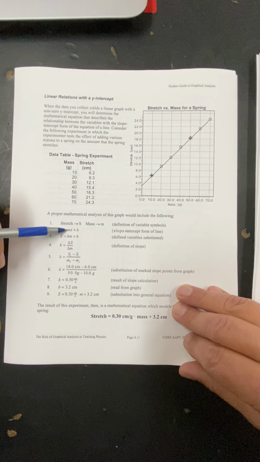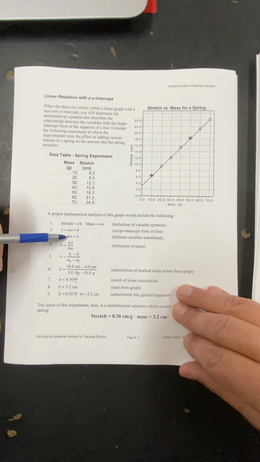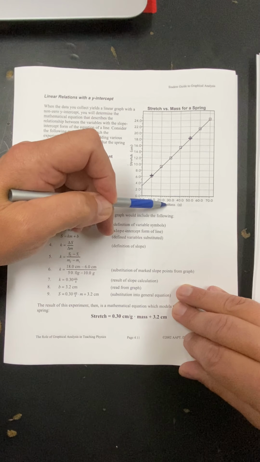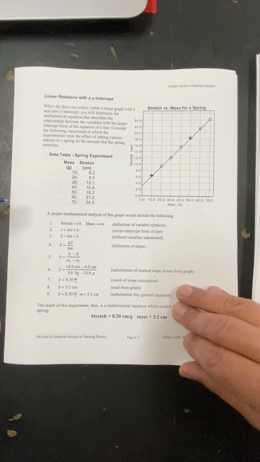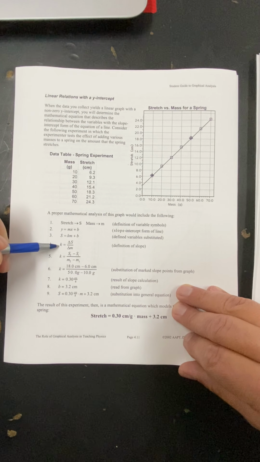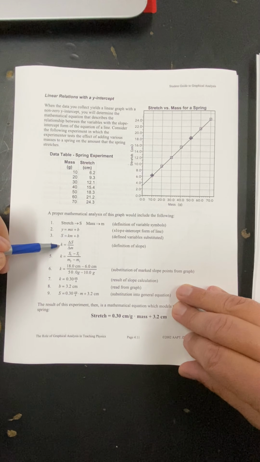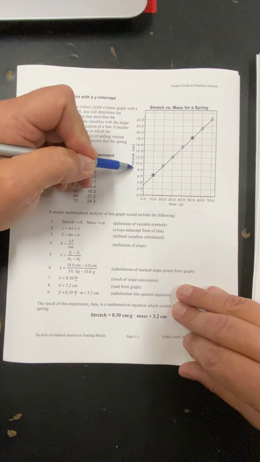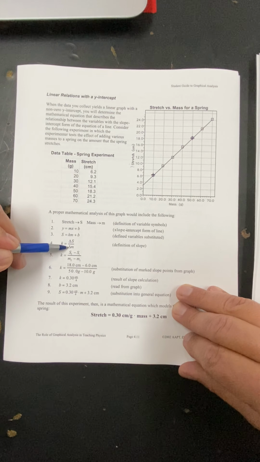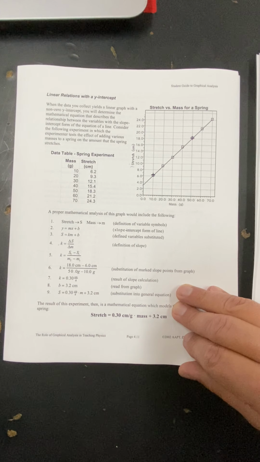M is the slope, but we don't like using little m for slope in science, so we're going to call the slope k. We don't have an x-axis, we have an m-axis. B is the intercept. Next step, define the slope. The slope in this case is going to be the change in stretch, that would be the rise, over the change in mass, that would be the run.